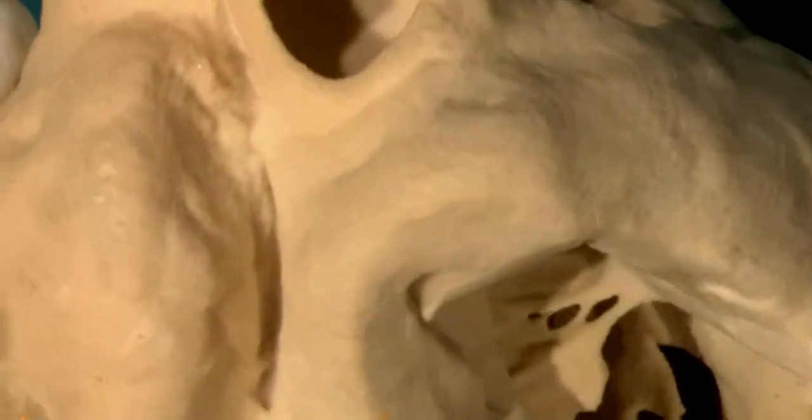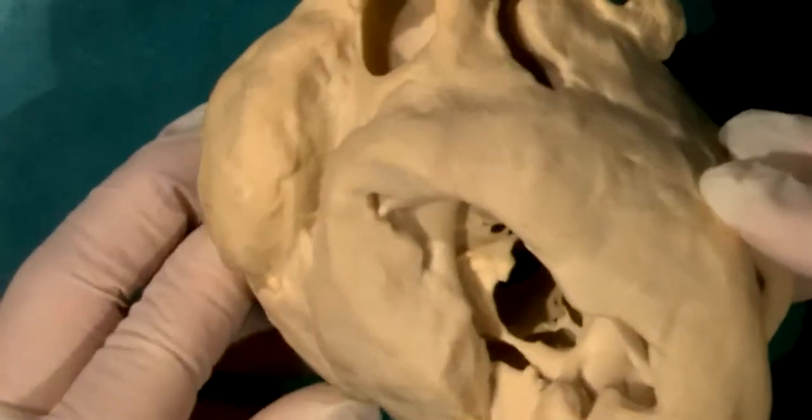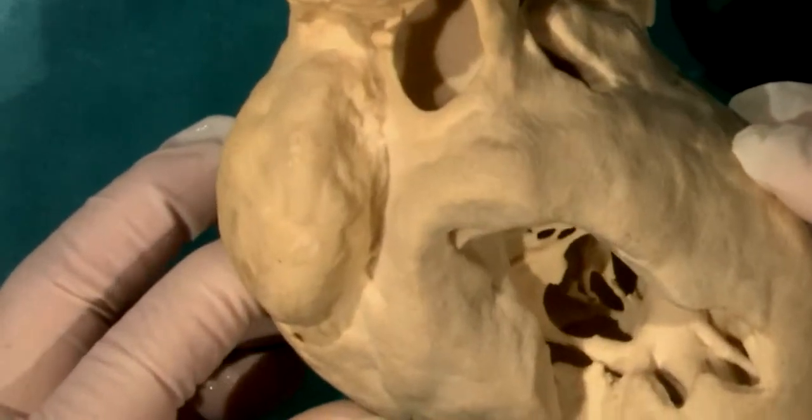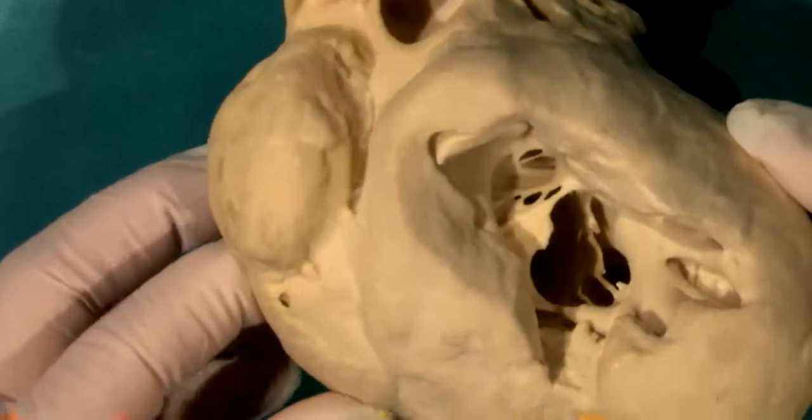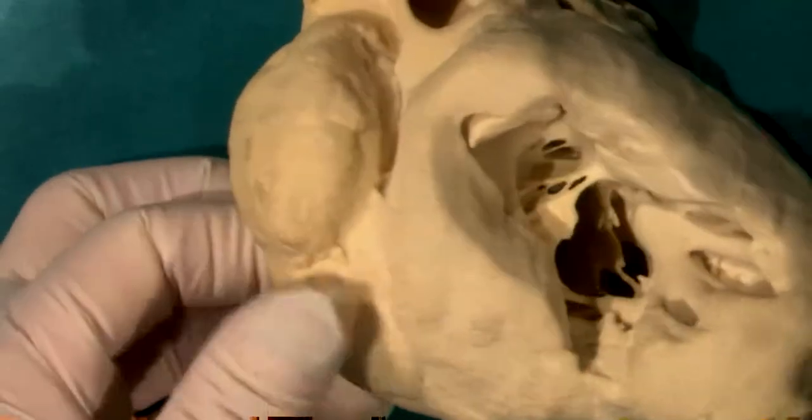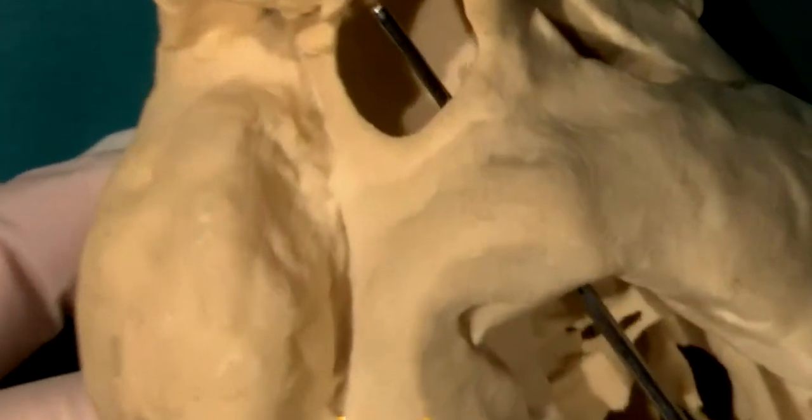And moving on a bit, we see now a model of a heart with double outlet right ventricle. So we have the aorta here, but we can hardly see the pulmonary outflow.